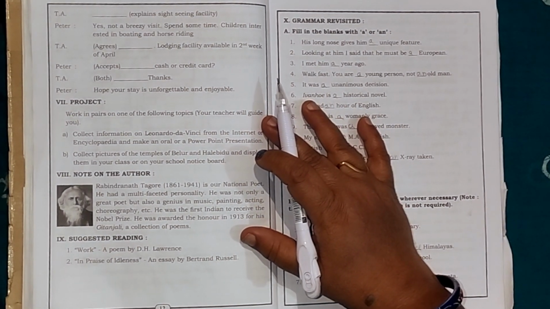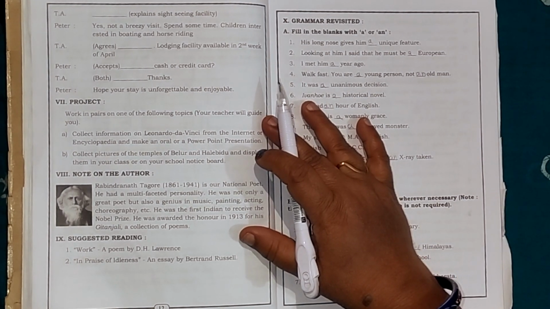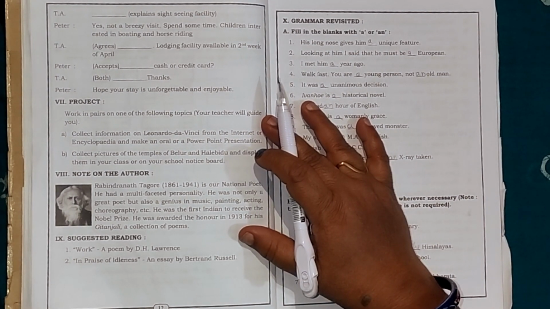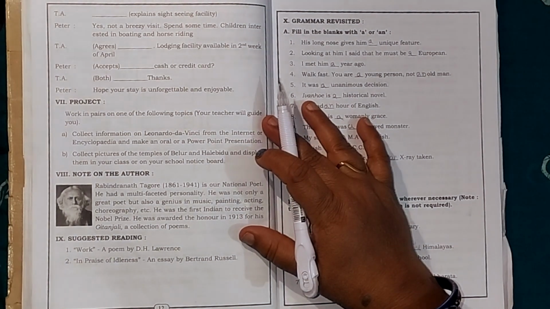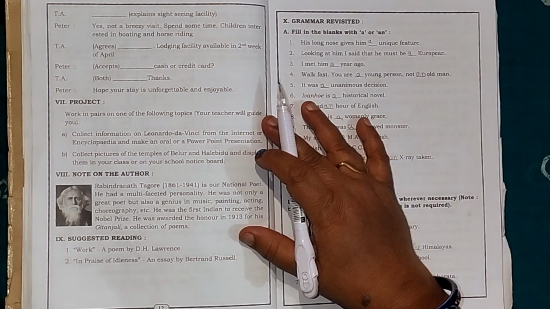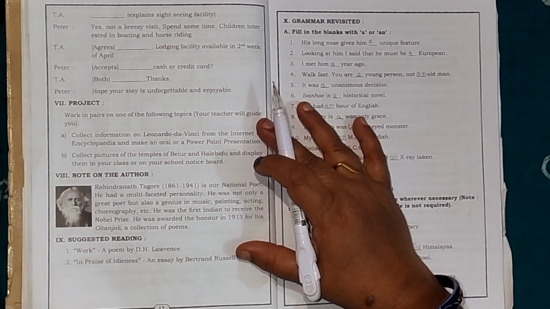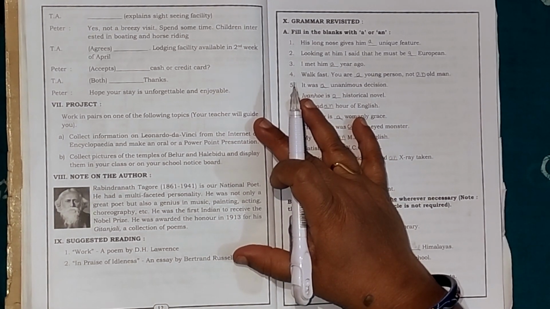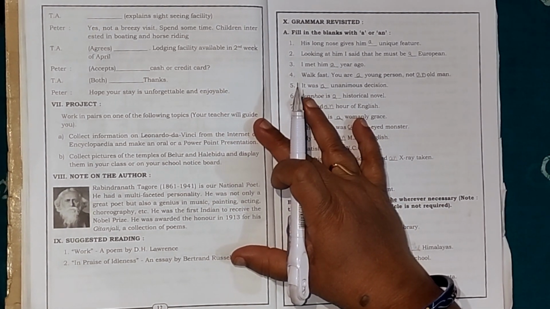Today I am going to begin first language English for the 10th standard class. Lesson number 1, A Wrong Man in Workers' Paradise, written by Rabindranath Tagore. Rabindranath Tagore was our national poet.